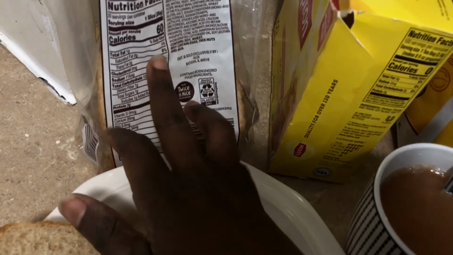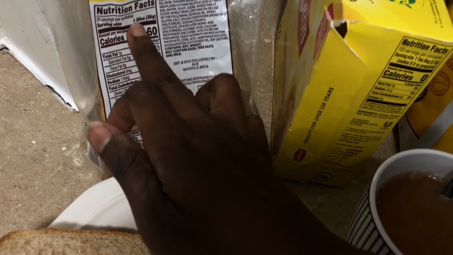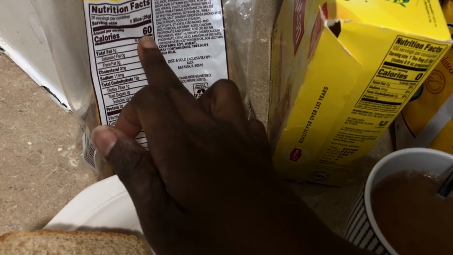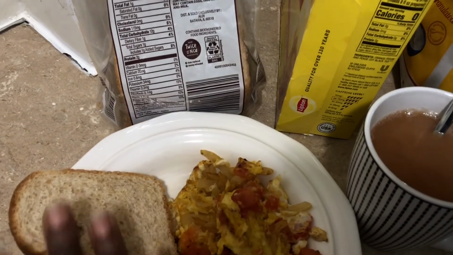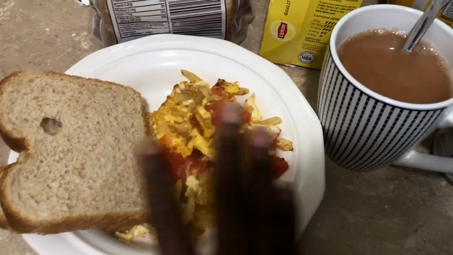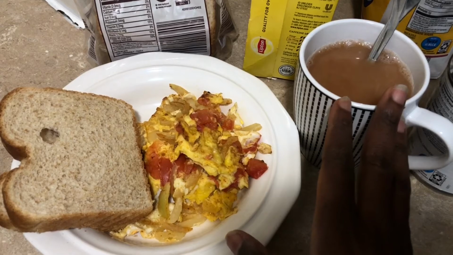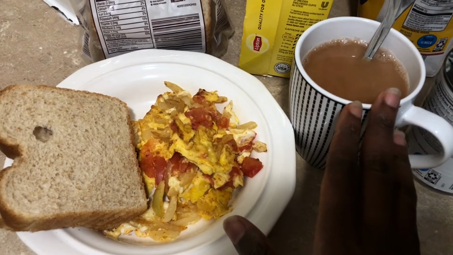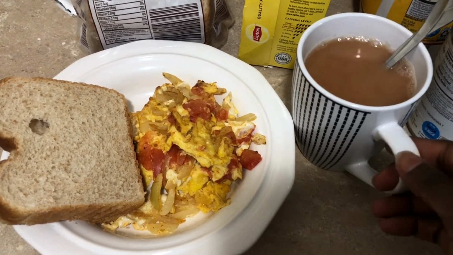And this wheat bread, as you can see it says serving size 1 slice will give you 60 calories, right? So I have 2 slices here, 160 calories. So I can actually tell you what is in my breakfast, and then we'll go on to log it so that you will know how I also track these calories.